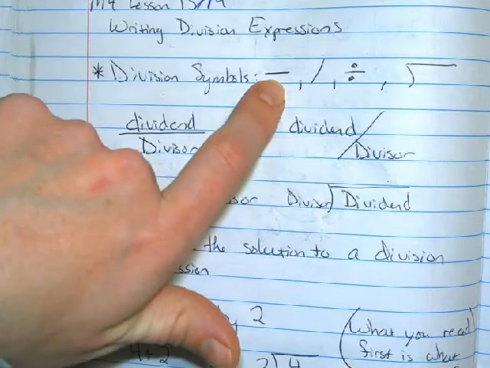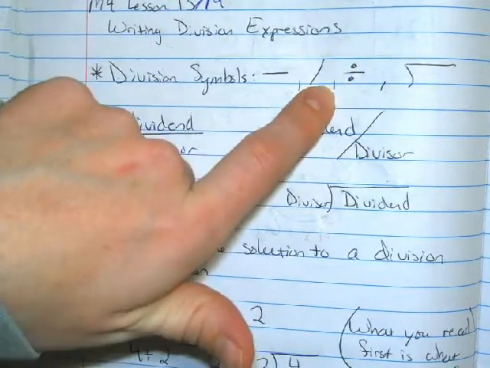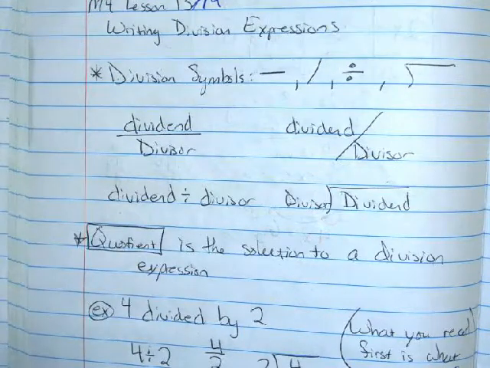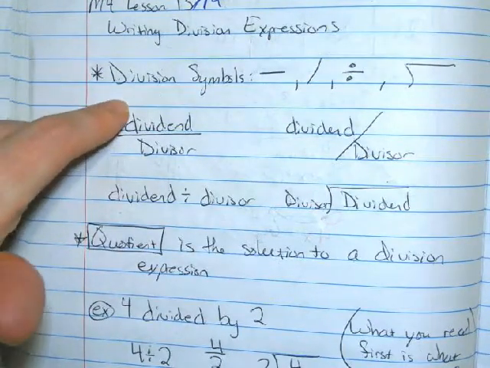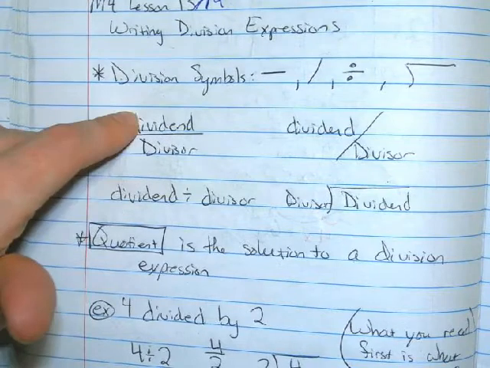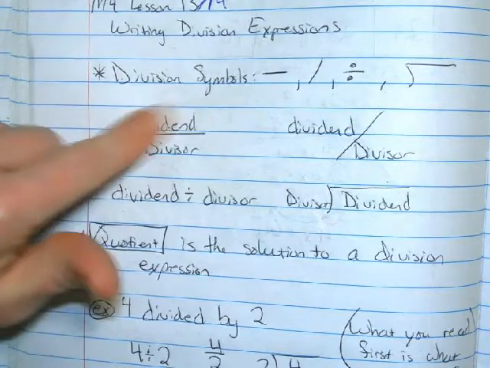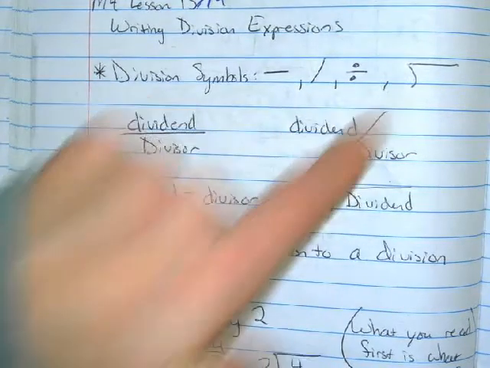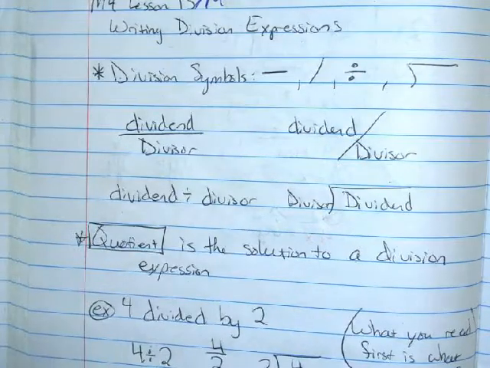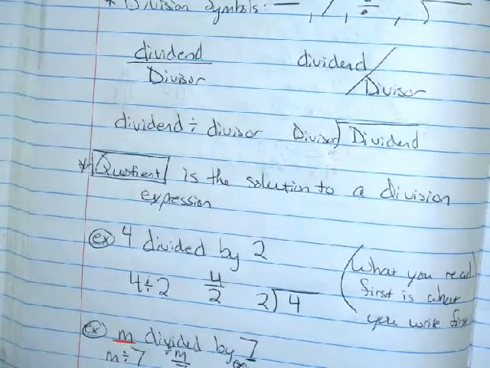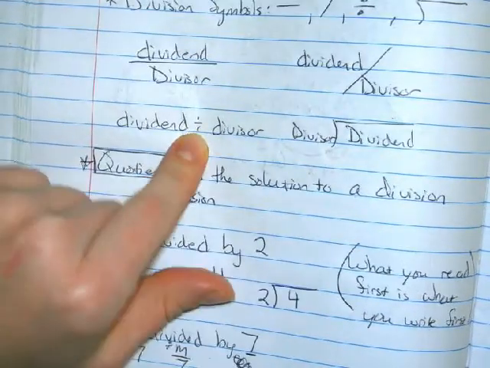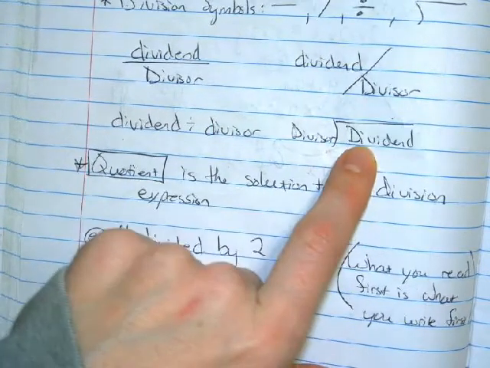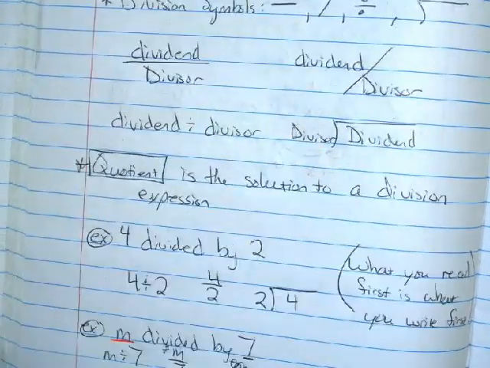They can be a fraction, they can be the slash for a fraction, the division sign, or you can use the long division box. We have our dividend over the divisor. So our dividend is the number that we are dividing. The divisor is what we're dividing by. And then this is how it would look if you chose to write it as a fraction with a slash. Dividend divided by the divisor is how you'd write it with the division symbol. And then using the algorithm, the dividend goes on the inside, the divisor is on the outside.